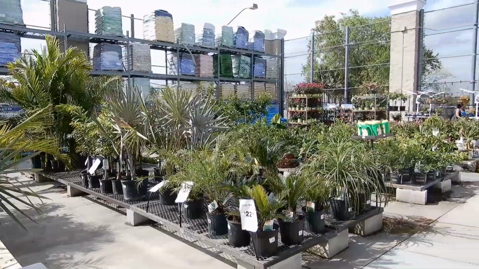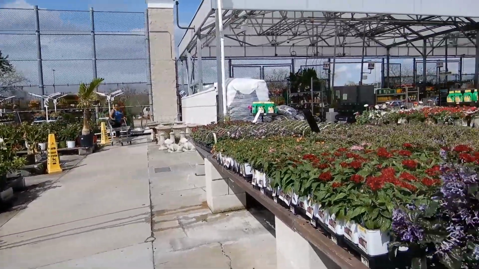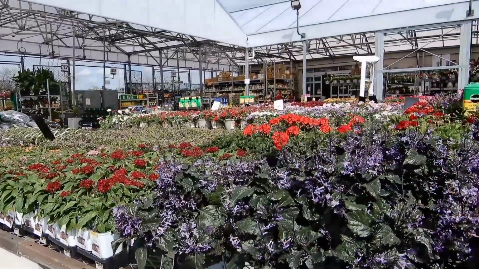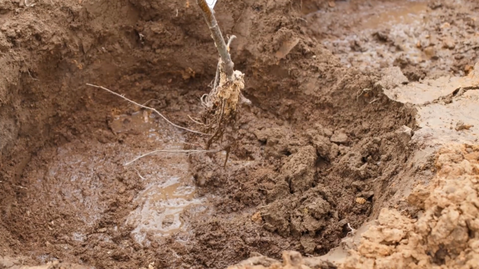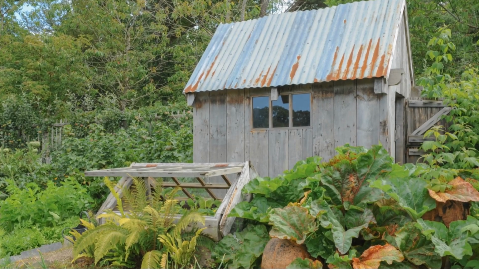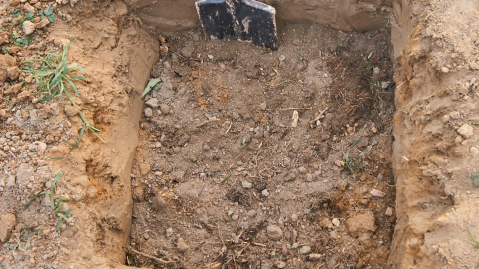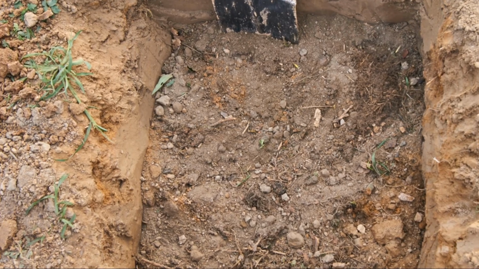4. Plant selection. Choose plants that are well suited to your climate, soil type, and the specific layer they'll occupy. Prioritize diversity, selecting a mix of fruit and nut trees, shrubs, vegetables, herbs, and ground covers. 5. Planting and mulching. Plant your seedlings or saplings at the appropriate depth and spacing.